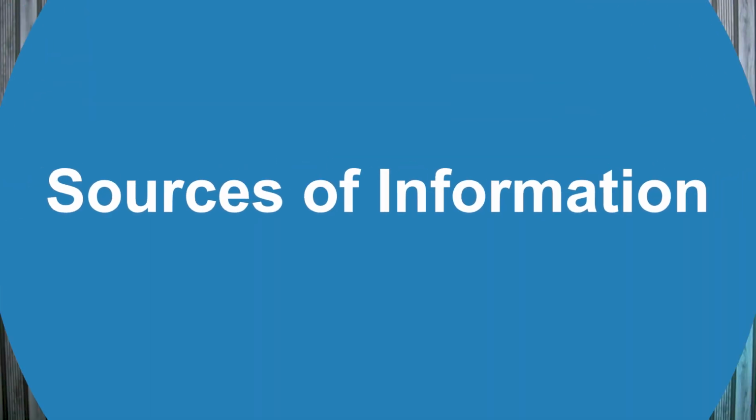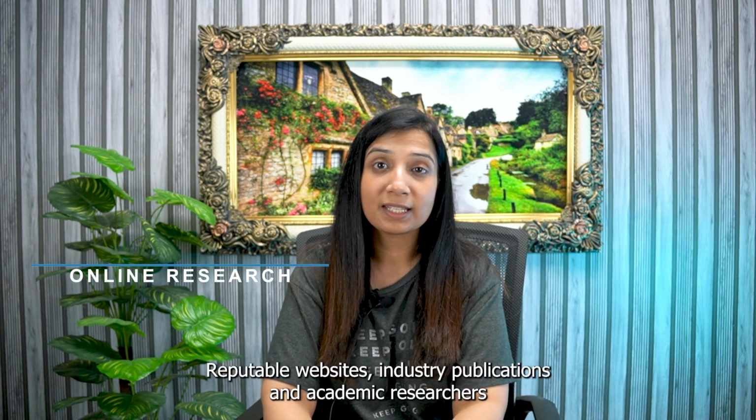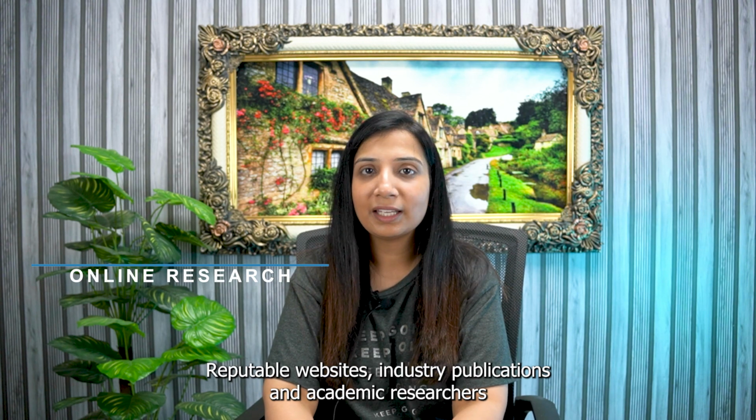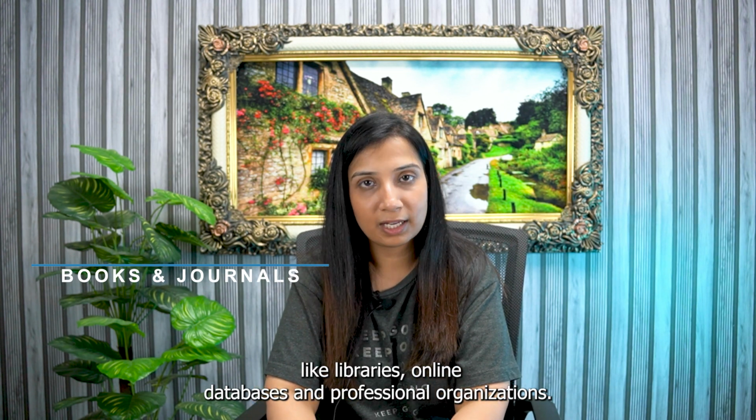Sources of information. Think broadly about where to find reliable information. Internal records, sales reports, customer feedback logs, employee surveys, etc. Online research, reputable websites, industry publications, and academic researchers. Books and journals like libraries, online databases, and professional organizations.